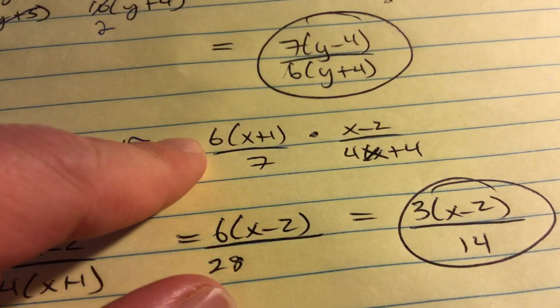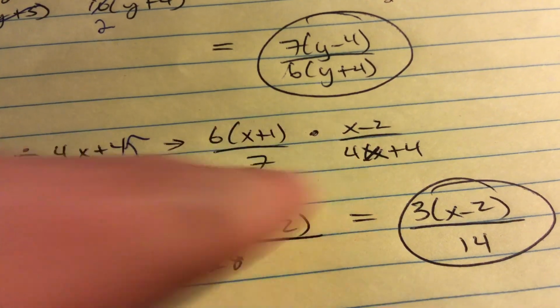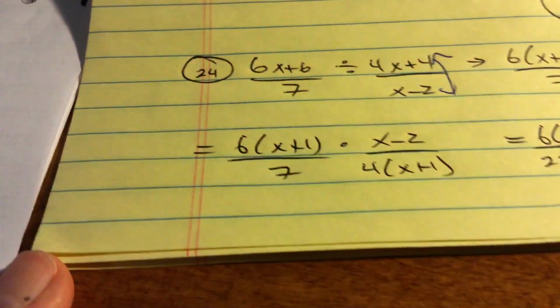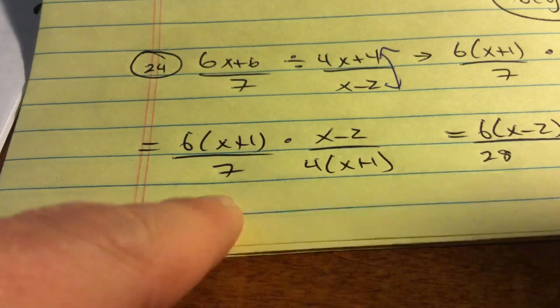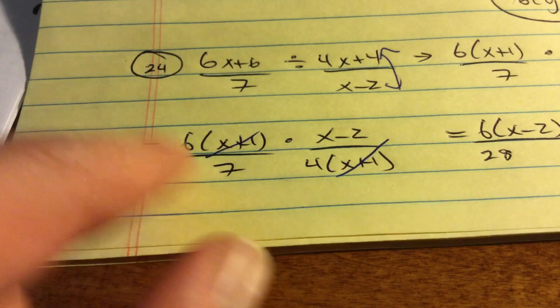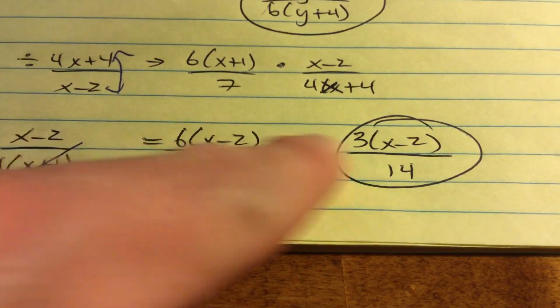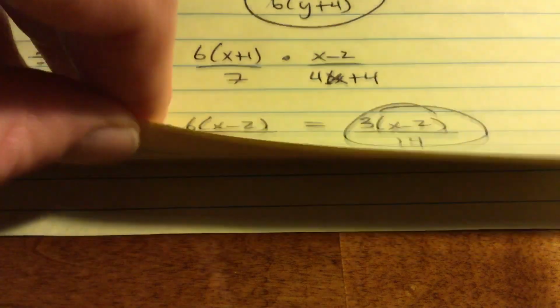Now I went and factored the top here. Factor out the 6, you're left with x plus 1. And I'm going to multiply by, again, what I said there. So I'm going to factor the denominator in the second fraction, 4 times x plus 1. Notice how the x plus 1s will cancel, leaving you with 7 times 4 at the bottom, which is 28, and you can divide them both by 2. The x minus 2 will stay down below. All right.